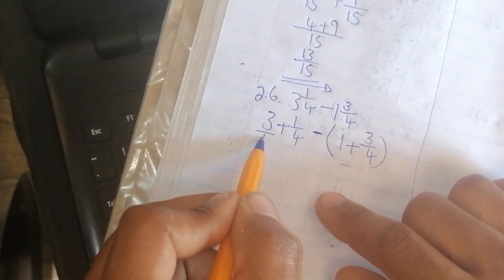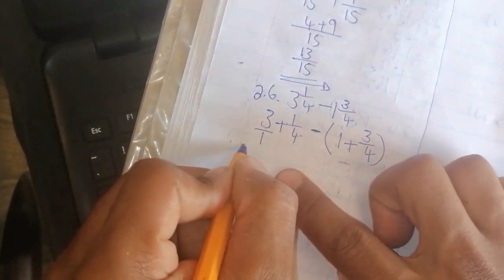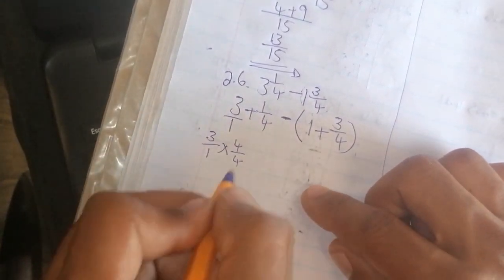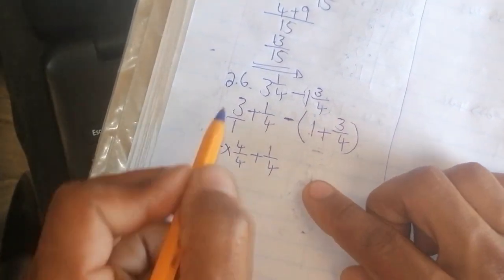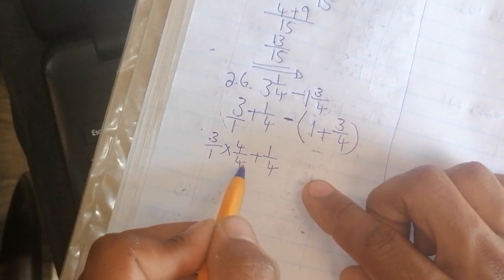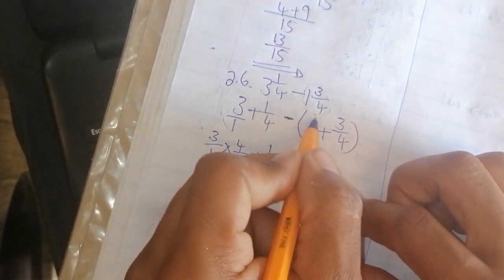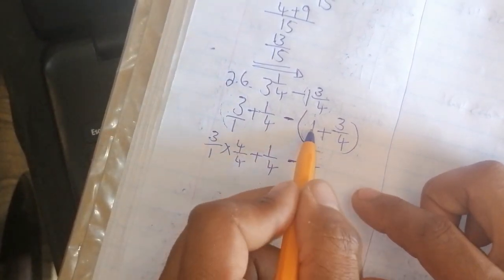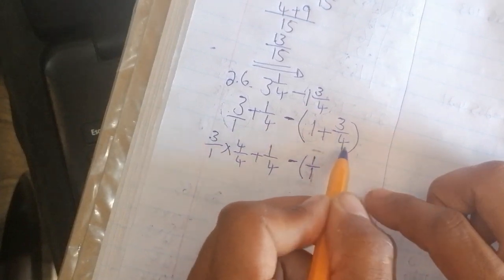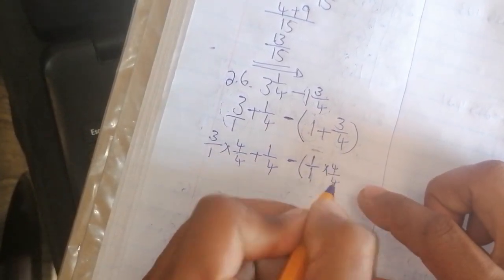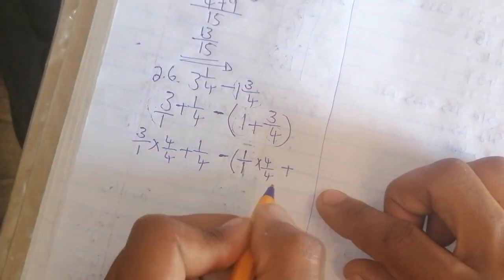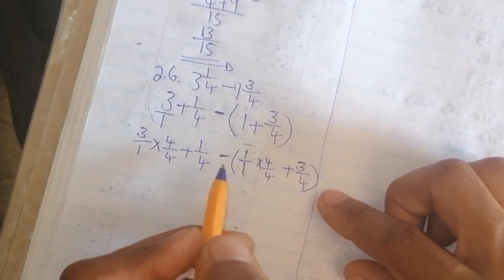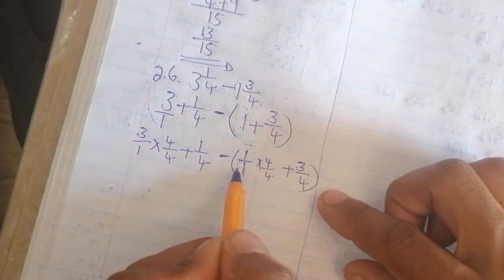And if I want to make the denominator here to be 4, just as I have a 4 there, remember you have 3 over 1. Therefore, you would multiply both numerator and denominator by 4, plus 1 over 4. Remember, we wanted to make only this one with a denominator of 4. Minus this one has a denominator of 1, and we want to make it to have a denominator of 4. Therefore, we're going to multiply both numerator and denominator by 4, plus we have our 3 over 4. Remember, we are changing only this one because it is the one that is problematic with a denominator of 4.